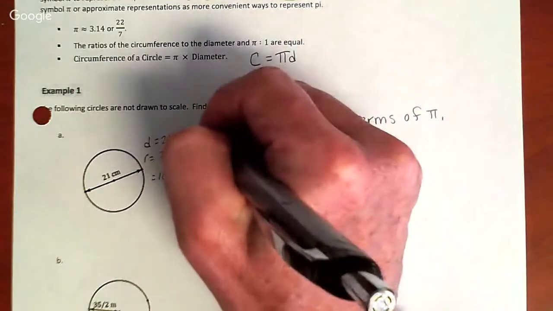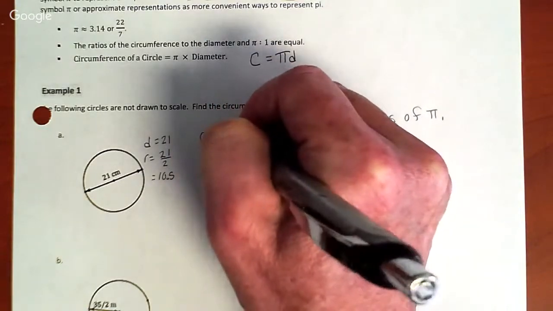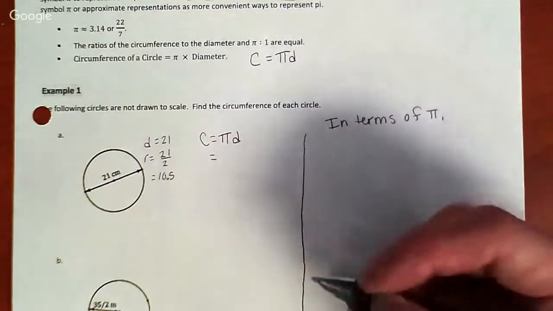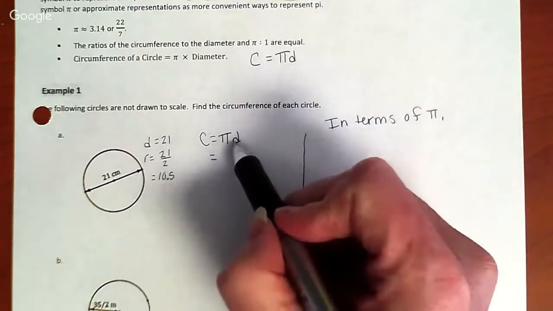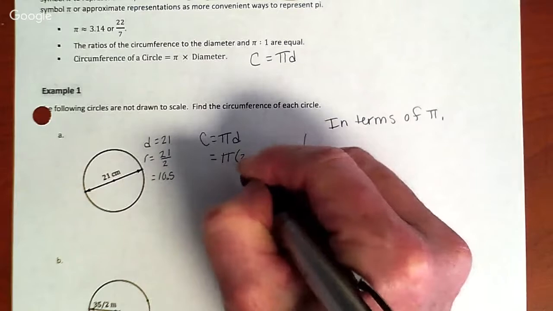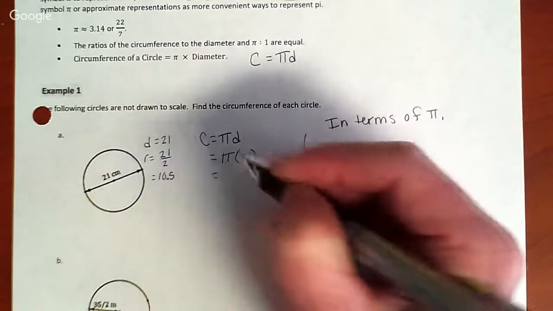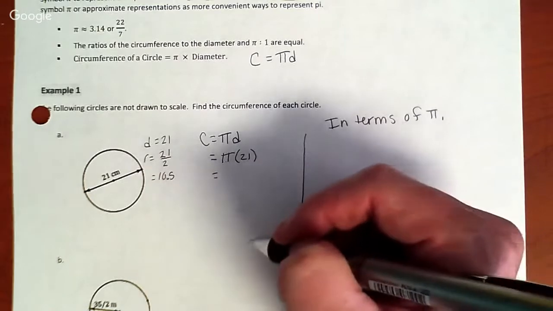So here we always write our formula, then replace the variable with the things that we need. In this case, we need the diameter, which is 21. So pi times 21. Now we always use the pi key on our calculator.